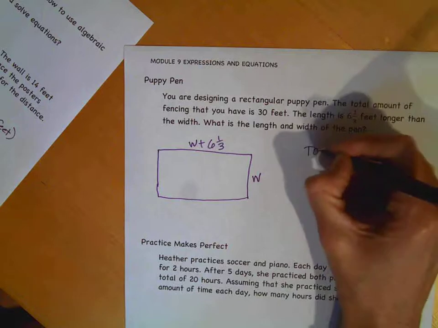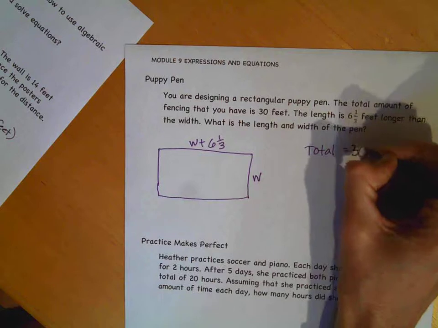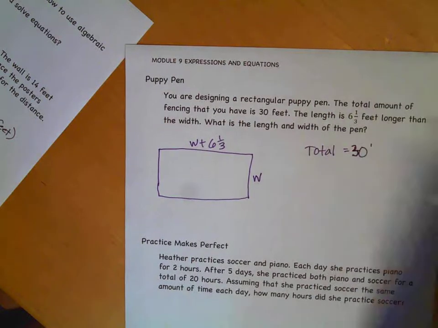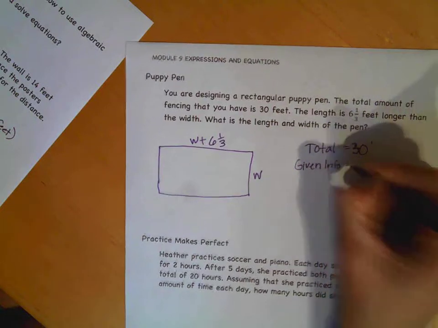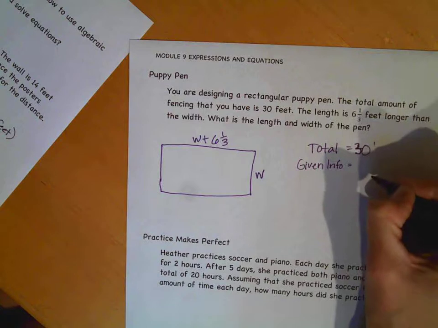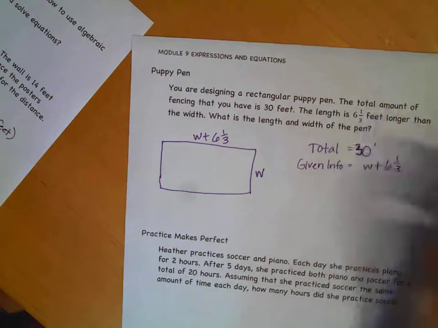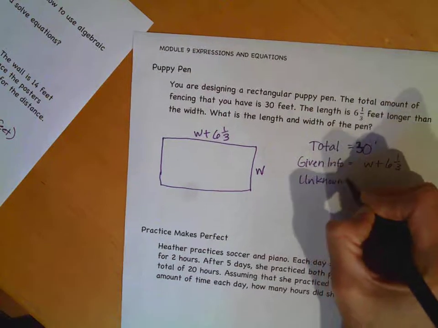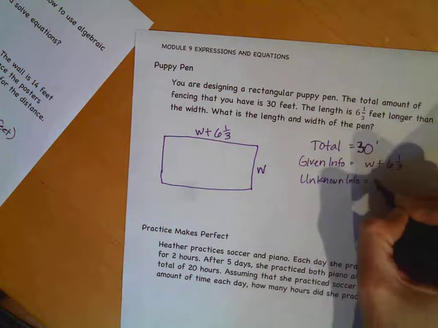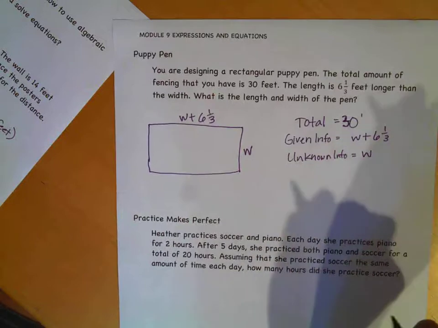All right, so now it says the total amount of fencing you have is 30 feet. So we need our total. Our total is 30, not 40. I was going to write 40. 30 feet. The given info is that the length is the width plus 6 1/3. The unknown info is the width. So now we have to figure it out.